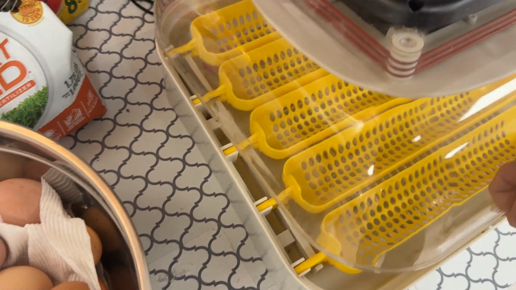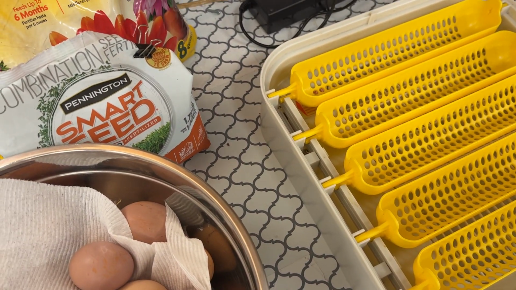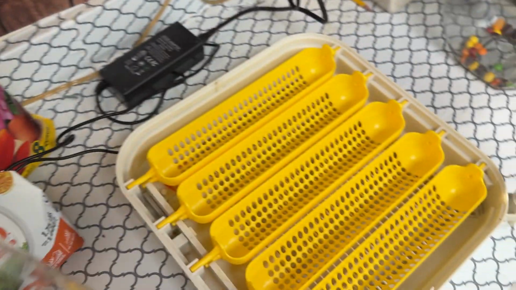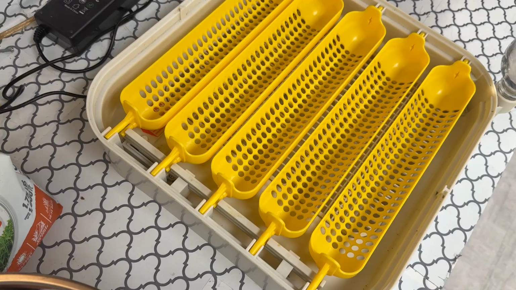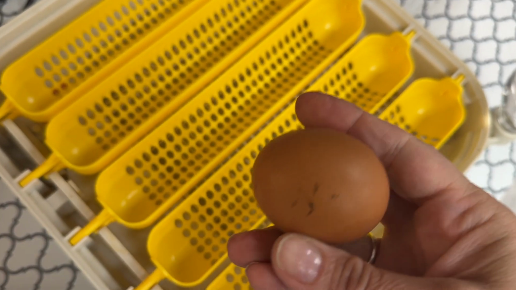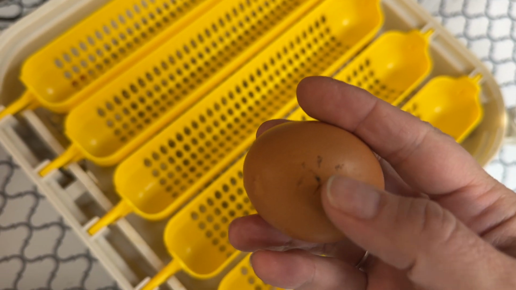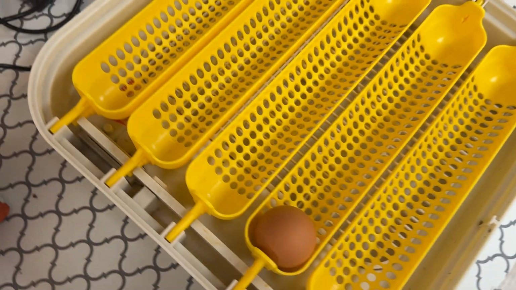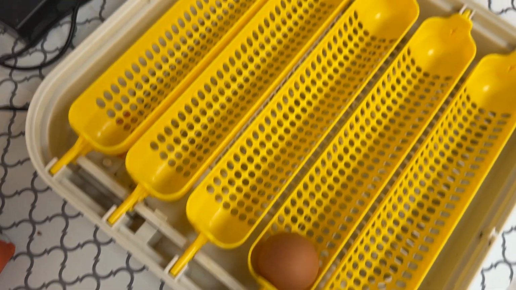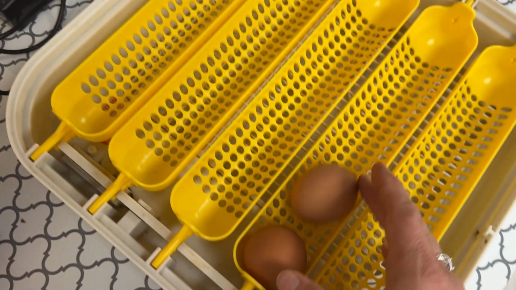We're going to take the lid off. And then we're going to put in a few of these eggs over here into our incubator. And then when I turn the video off, I'll put the rest of them in. Now, some of my hens' eggs, you're going to see dirty spots on there because you don't wash them when you put them in the incubator. You want to leave them with that protective coating on the outside.